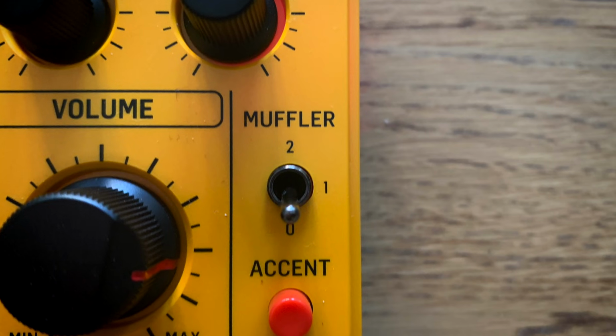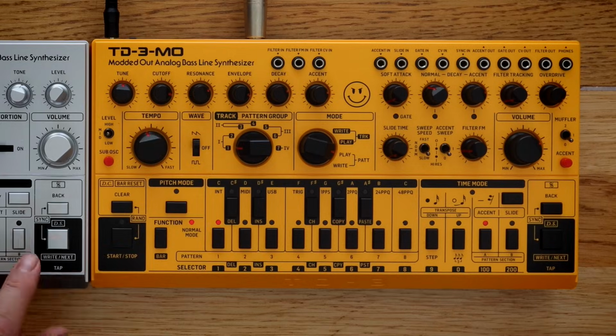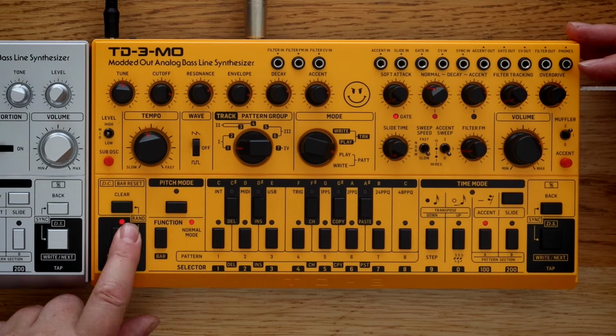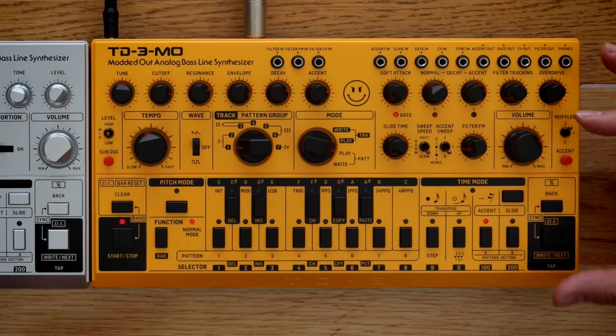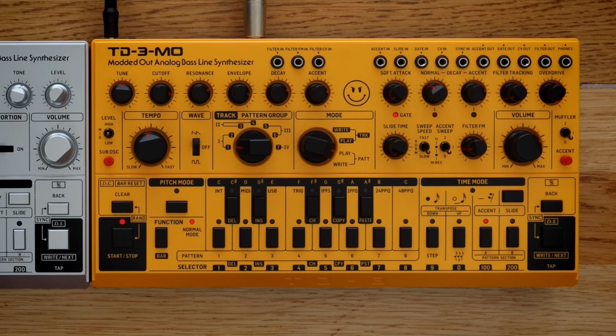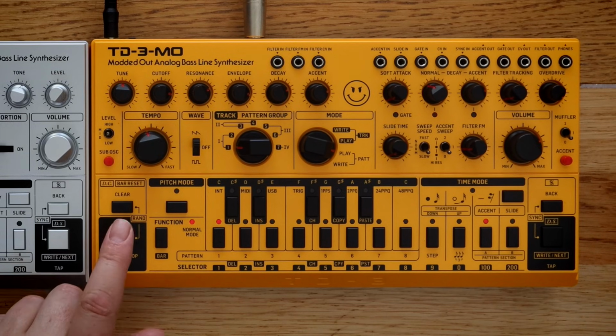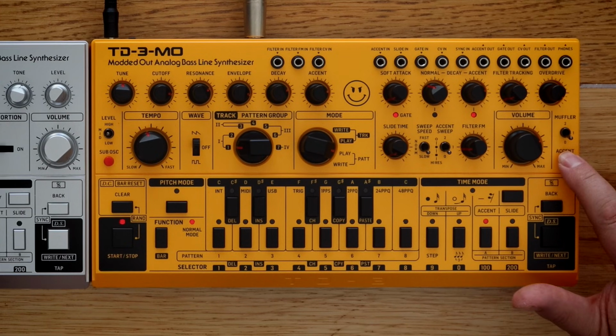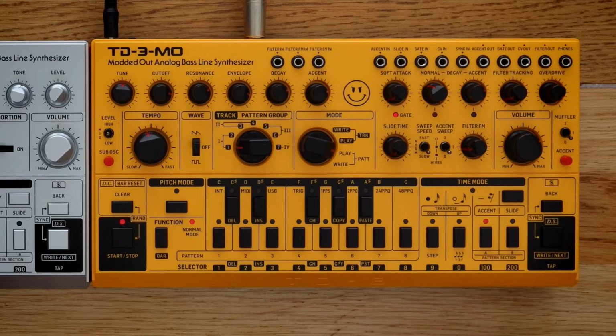which brings me over to this muffler switch. And this, as it says on the tin, muffles the sound so you don't get those really harsh high frequencies coming through. It's quite subtle, but it's definitely there, and you definitely notice that in a club at high volume. And you'll see the little red button we've got next to that. And that just accents everything.